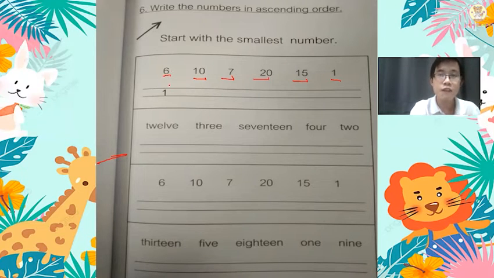So they have already given you number 1 is the smallest number, right? And what is the next number? So the answer is number 6, right? Because 6 is bigger than number 1, but smaller than any other number. And next, number 7, number 10, number 15, and the last one is number 20. So we can conclude that number 1 is the smallest number, while number 20 is the biggest number.